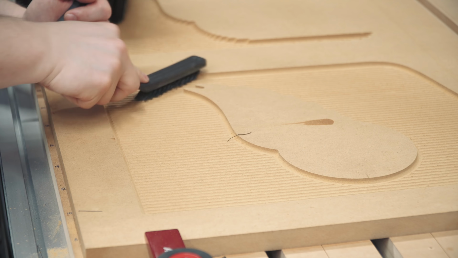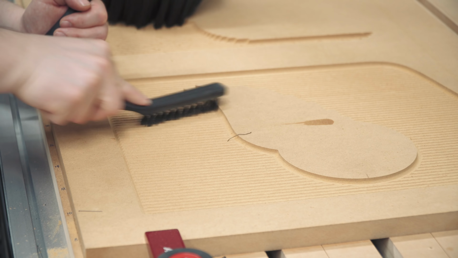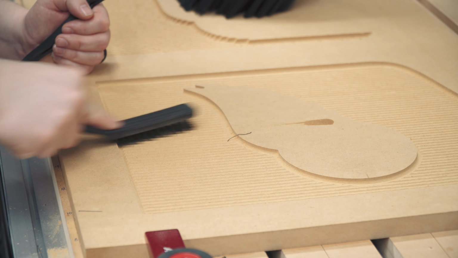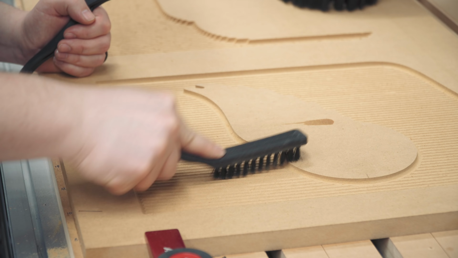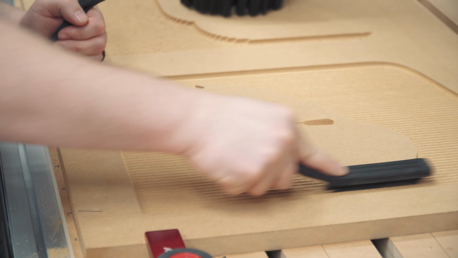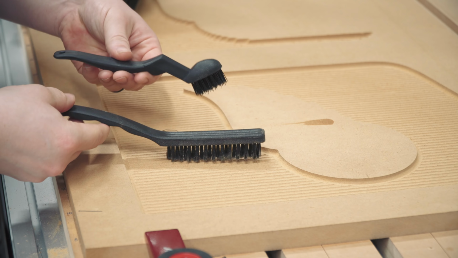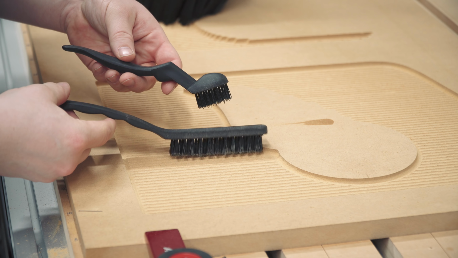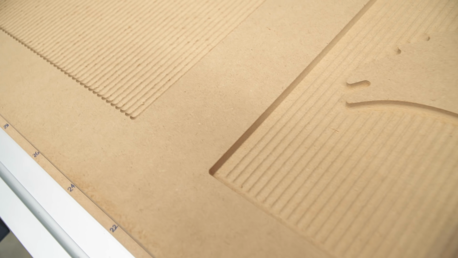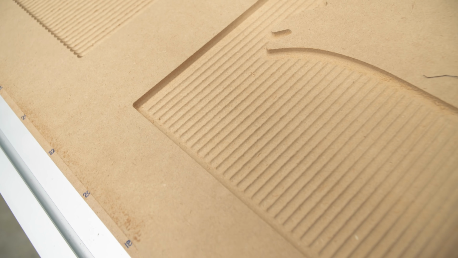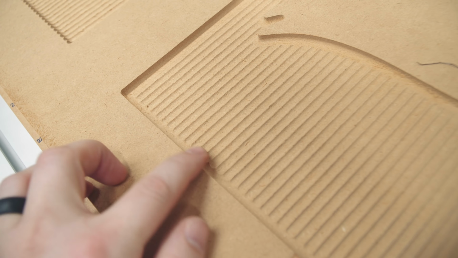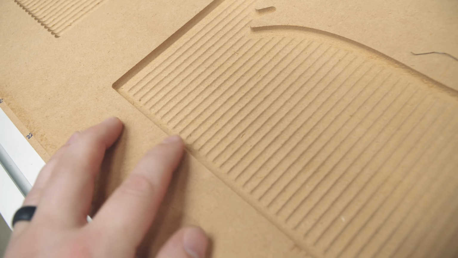And while it was cutting the ball nose toolpath on the second sign, I brushed the first one with a nylon brush. Now these brushes are incredibly cheap at Harbor Freight, $1 or $2, something like that. They do a great job at removing any loose fuzz that's left over on the MDF. Once again, you can see how the ends of the fluting toolpath are cleaned up, resulting in a nice finished appearance. It looks really nice.